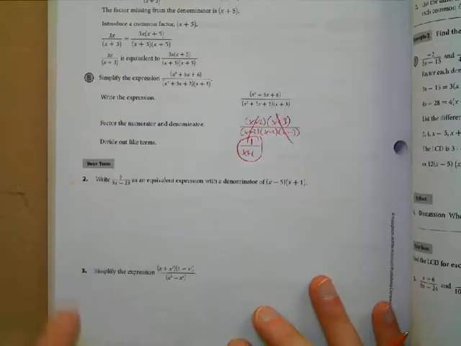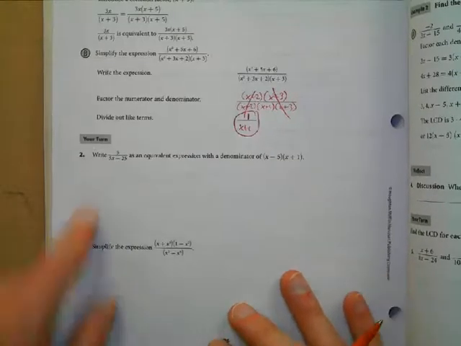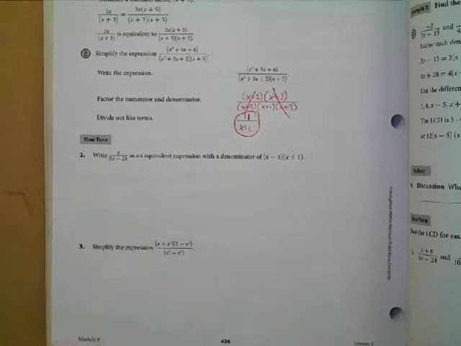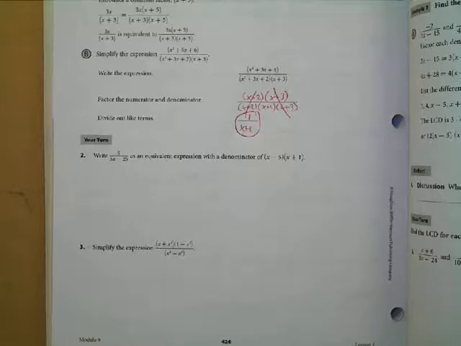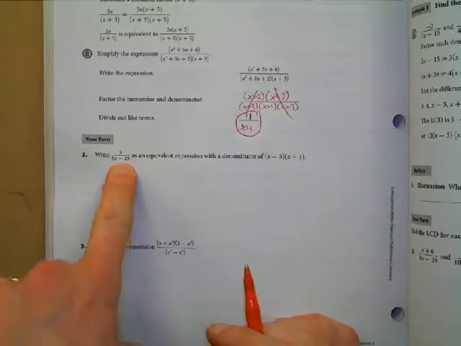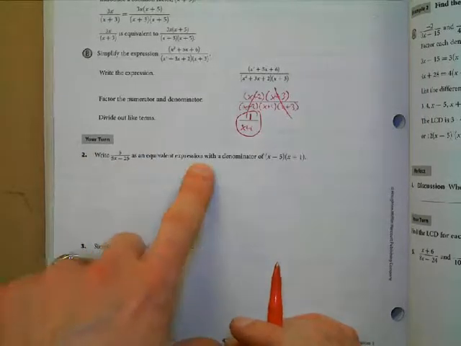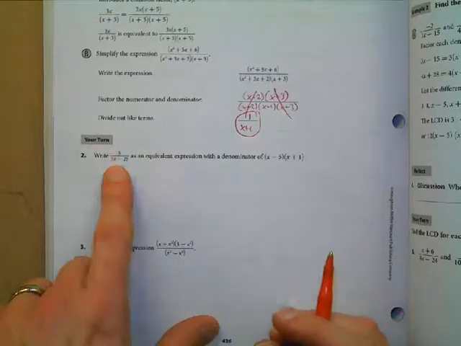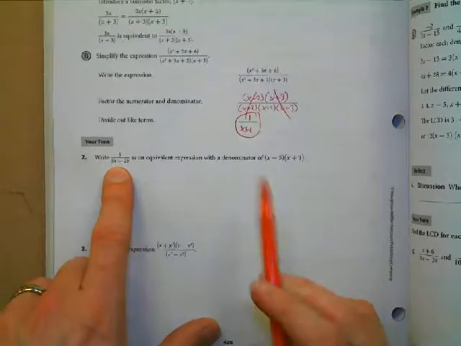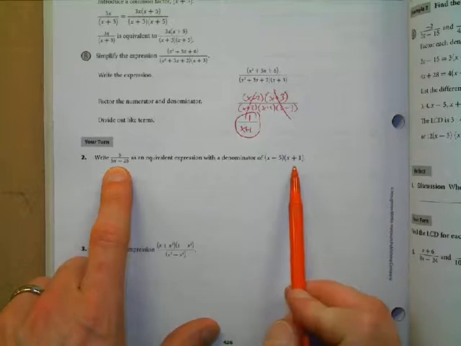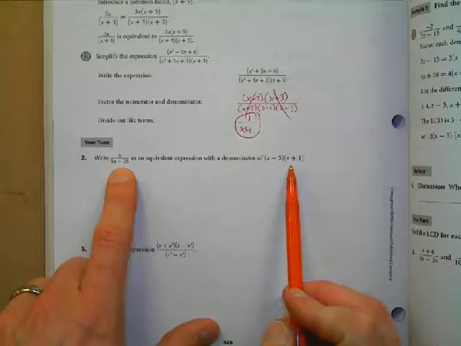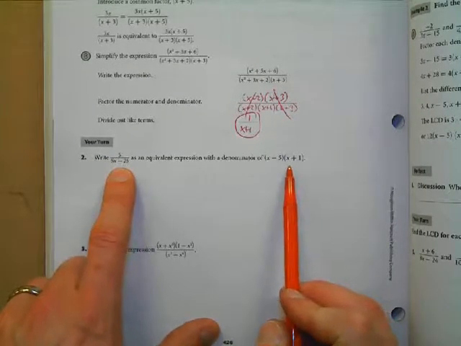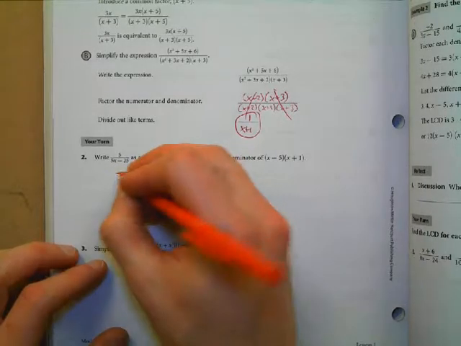All right, so number 2, let's look at this one. We'll do this one together, and then maybe we'll try 3 as well, just to see. Number 2 says, rewrite this as an equivalent expression with a denominator of x minus 5 times x plus 1. So if you look right here, does this have a denominator of x minus 5 times x plus 1? What do we say? No, right? It's not.